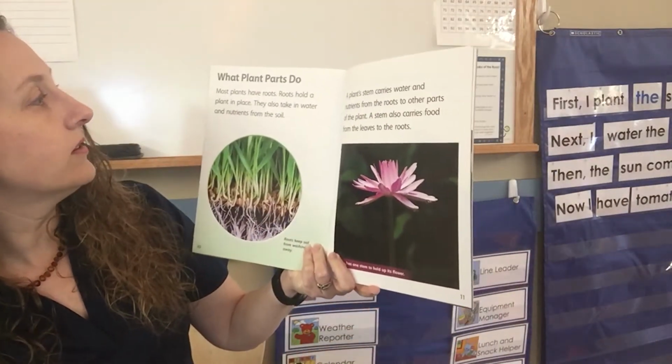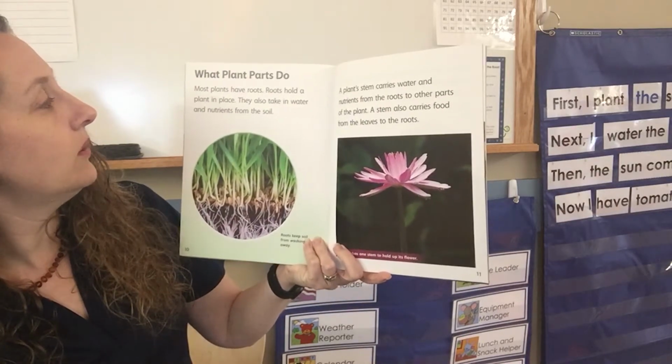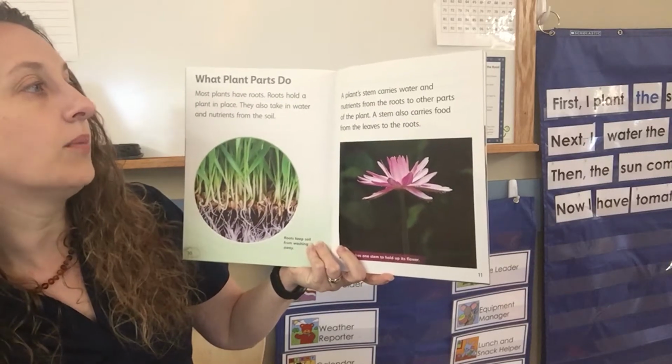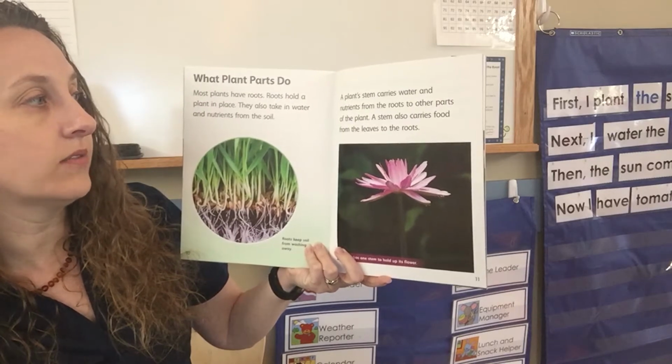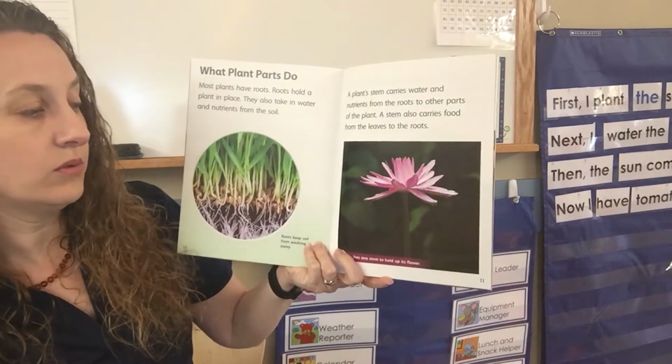What plant parts do. Many plants have roots. Roots hold a plant in place. They also take in water and nutrients from soil. A plant's stem carries water and nutrients from the roots to other parts of the plant. A stem also carries food from the leaf to the roots.